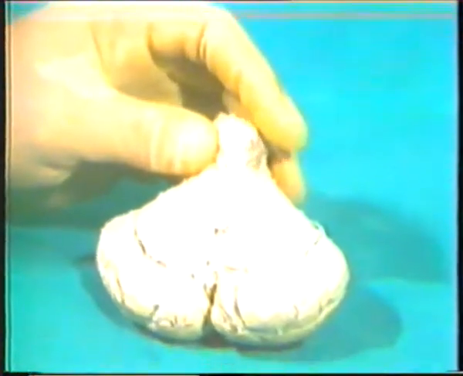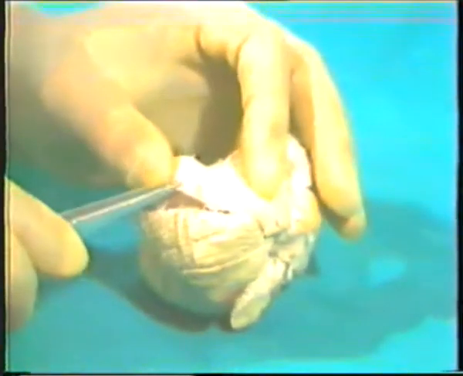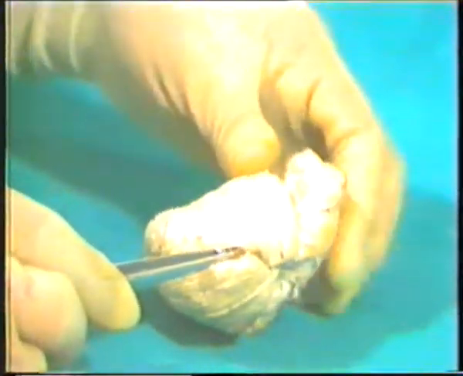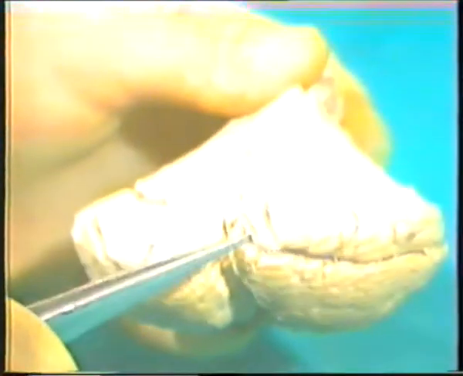This is the horizontal fissure. It begins at the point of insertion of the middle peduncle and extends along the junction between the superior and inferior surfaces of the cerebellum to the posterior notch.